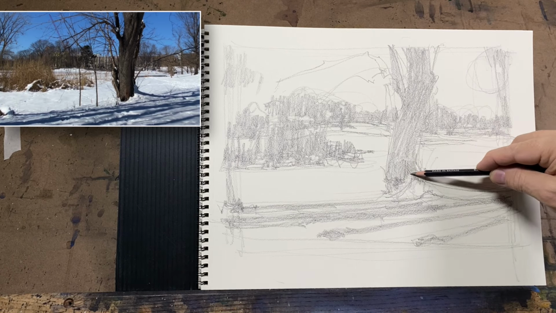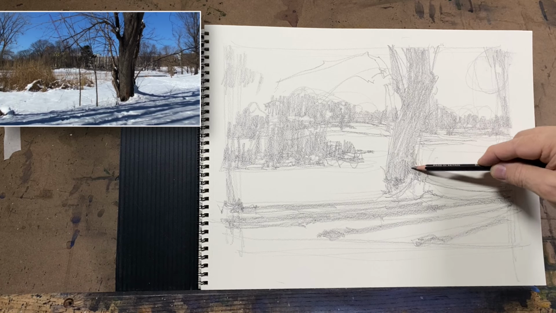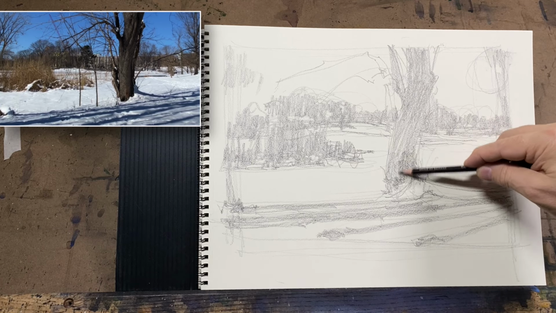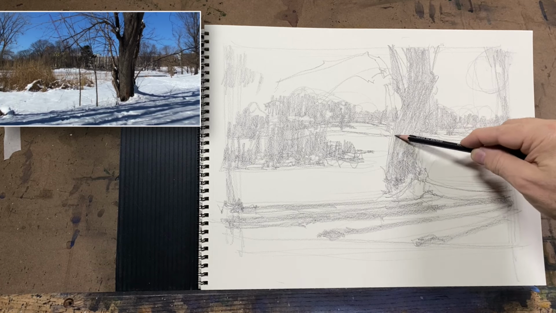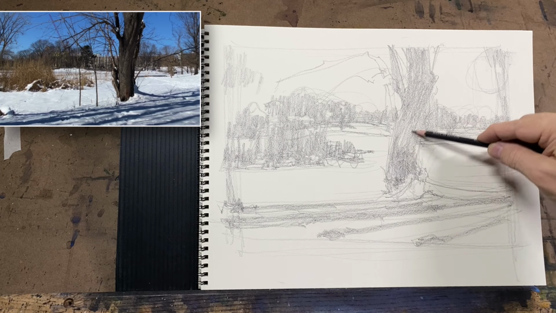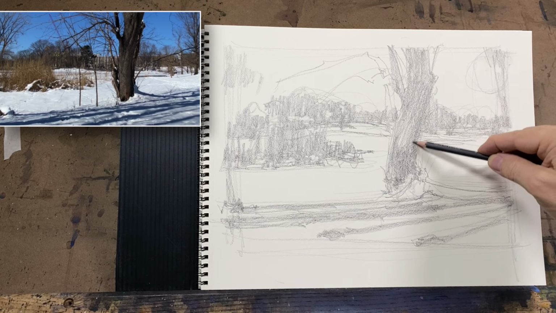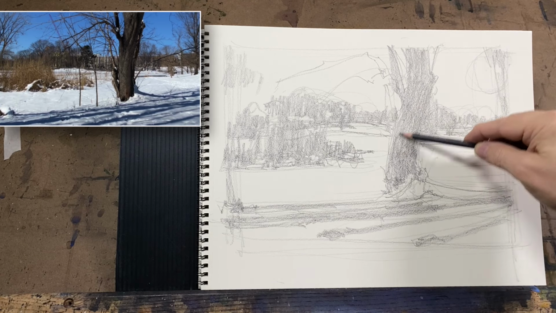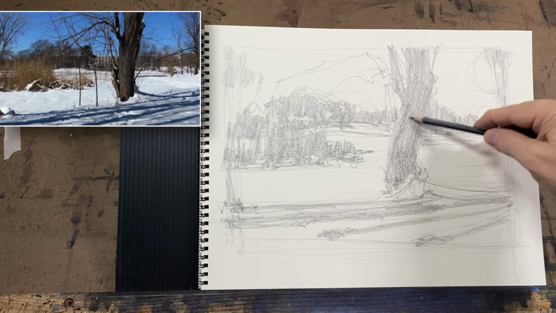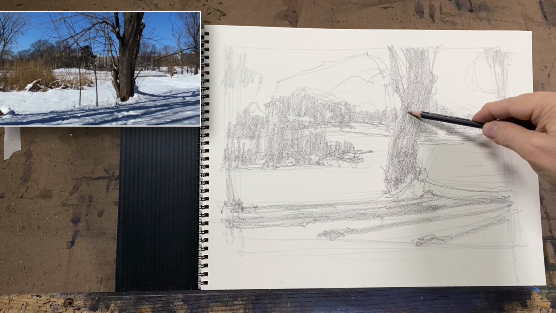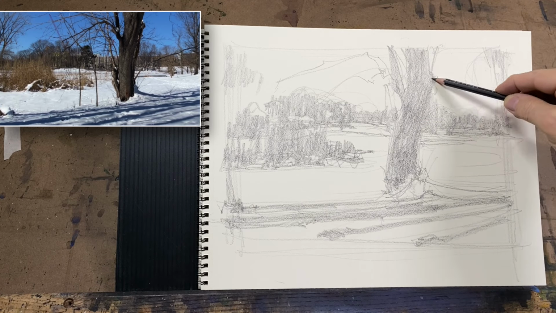All right, we return to our center of interest. Now putting a little more pressure on the pencil. And I can just follow the gradual bend of this tree. Naturally, by doing this, we start to create a little bit of the bark.